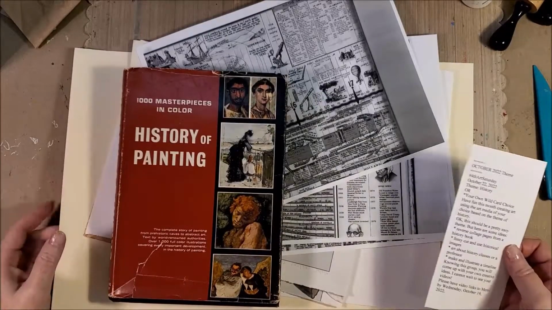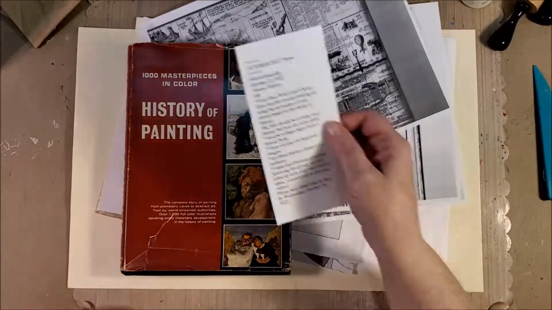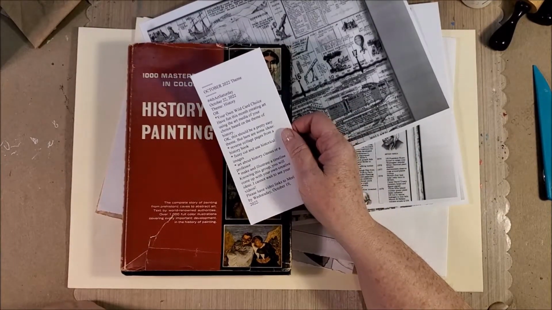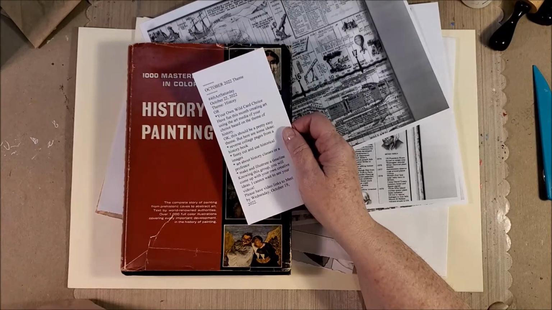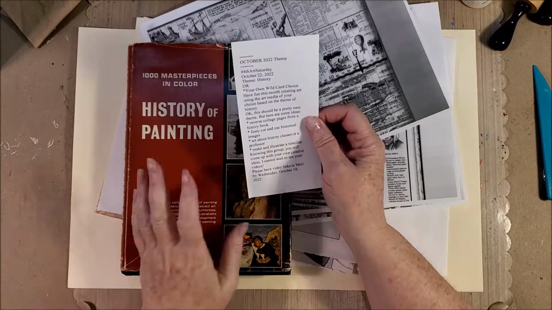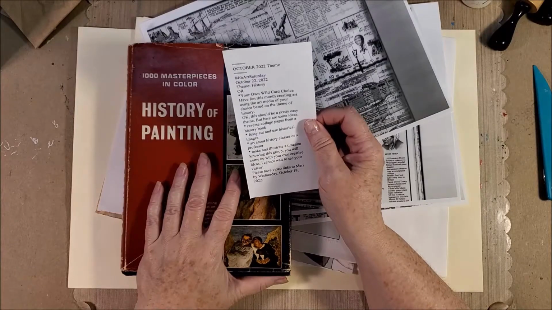This is a hop. It's a collaborative hop that is put together by Meri from the Meri Atelier, and we really want to thank her for doing this. This is a lot of work. She's been doing it for a while now. I think more than a year for sure. Anyways, this month the theme is history.